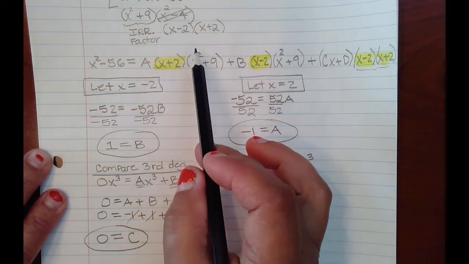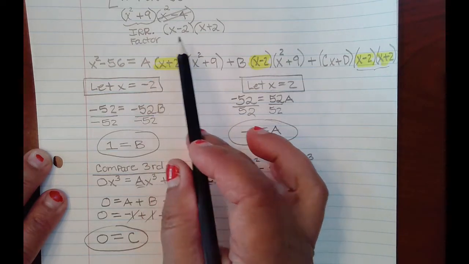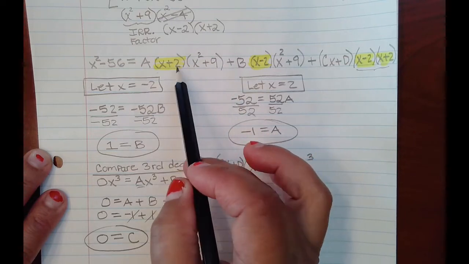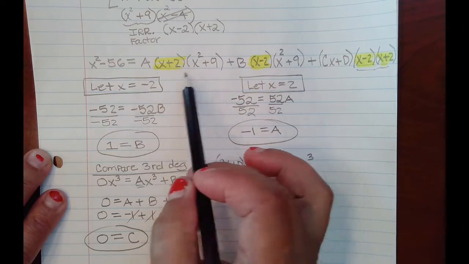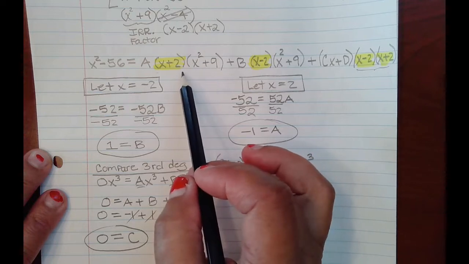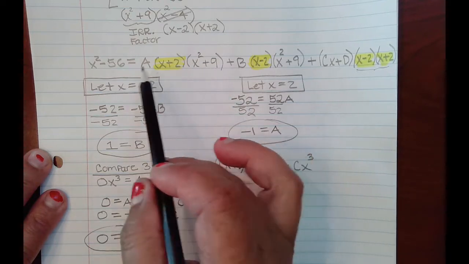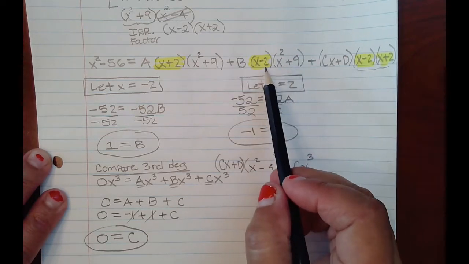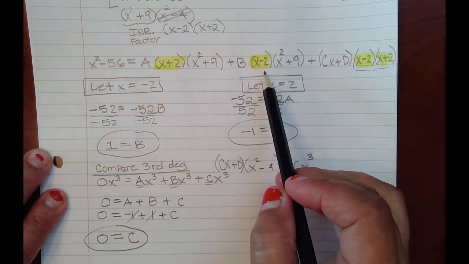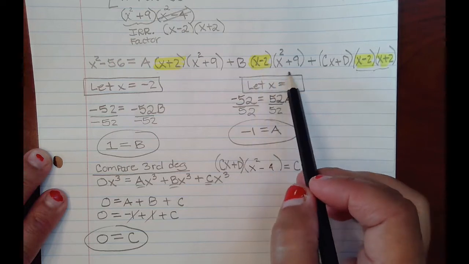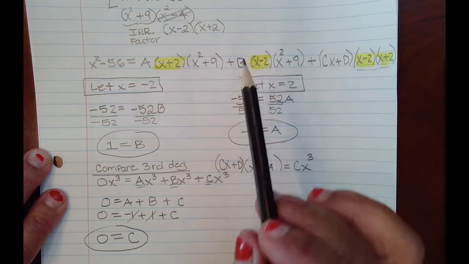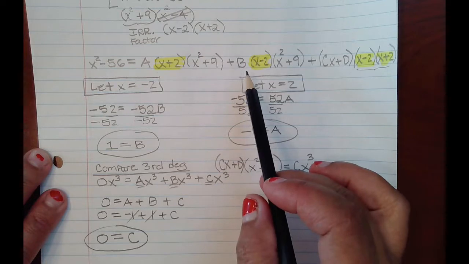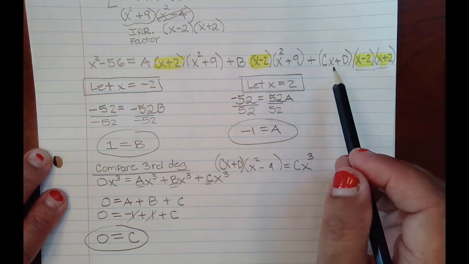You know how you go first times first, outer times outer, inner times inner, and last times last. Well, that last term would be 18A. So let's just consider what we're doing here. If we were going to FOIL this out, that last term would be negative 18B. We need something with a D in it because D is the only value that we don't know.